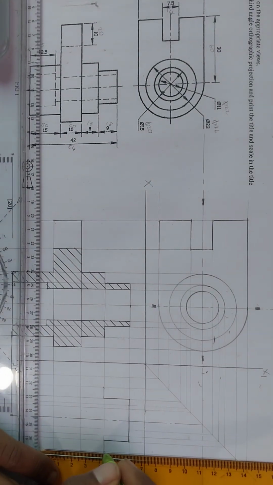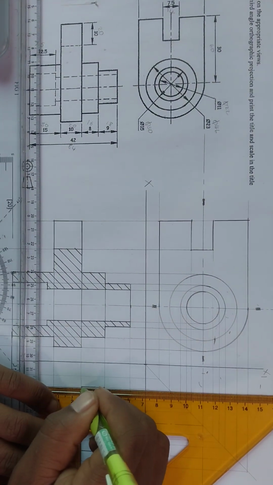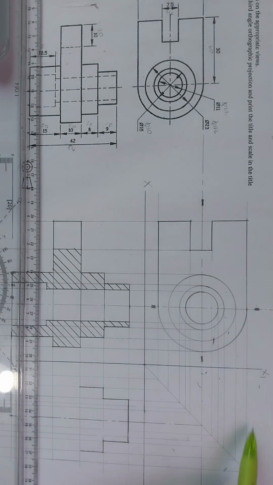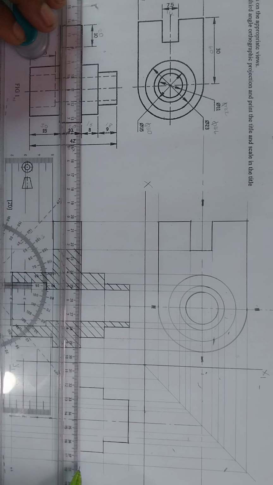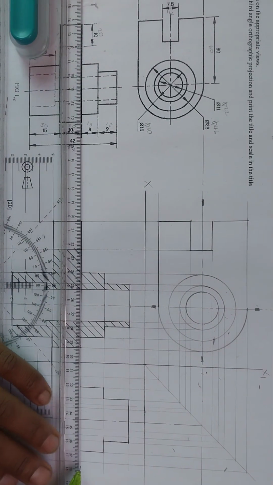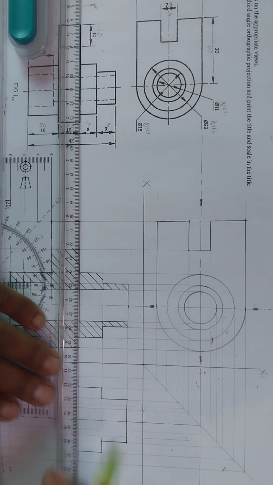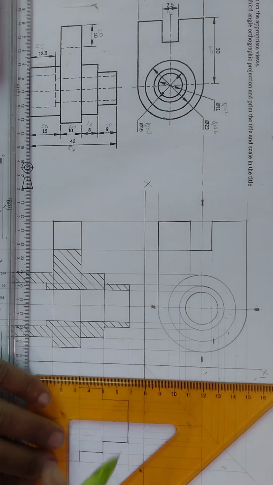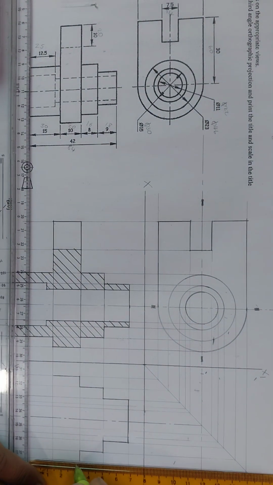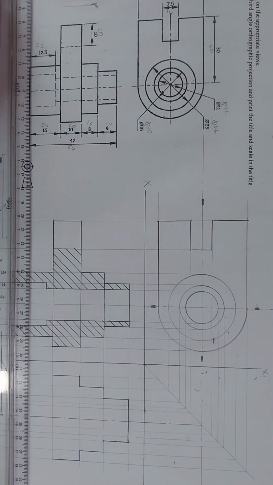Project down. Then you're gonna see this outer part here. This. This.